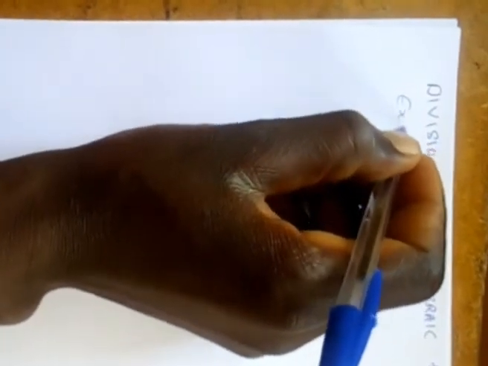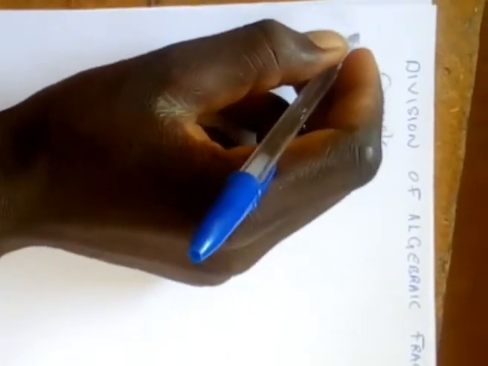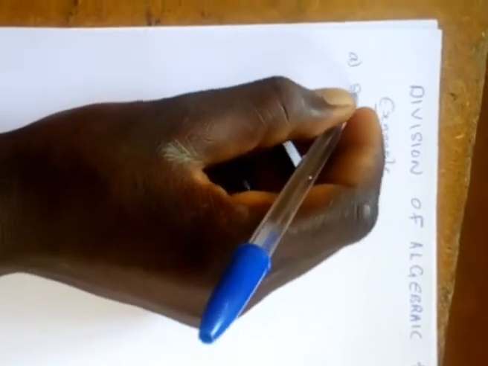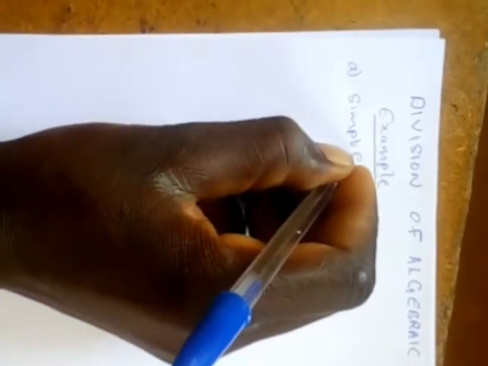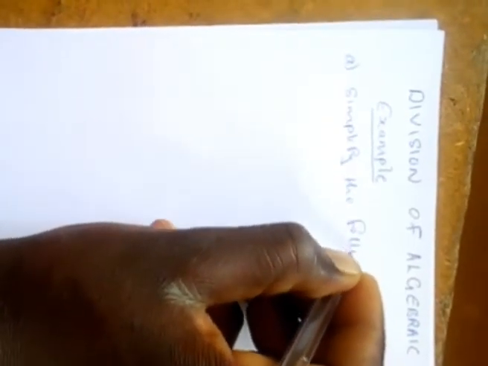So we do these algebraic fractions under division in a similar way to how we do numerical fractions. So there we have our first example. From the example we have, on A, I will say simplify the following.